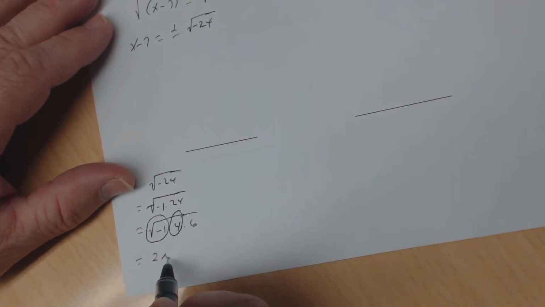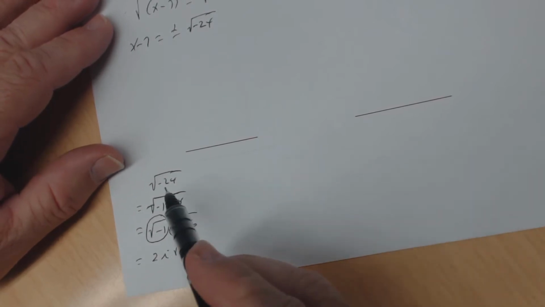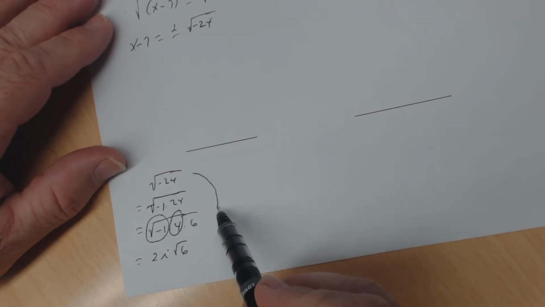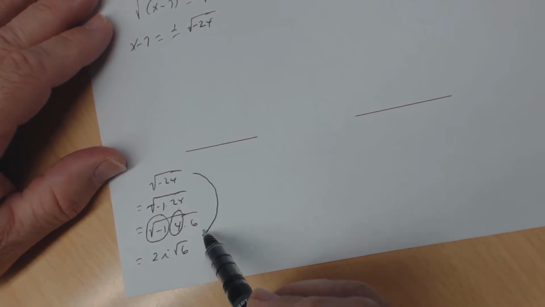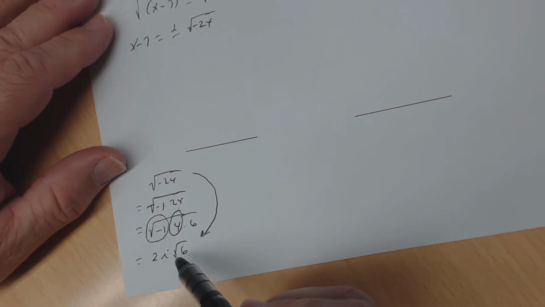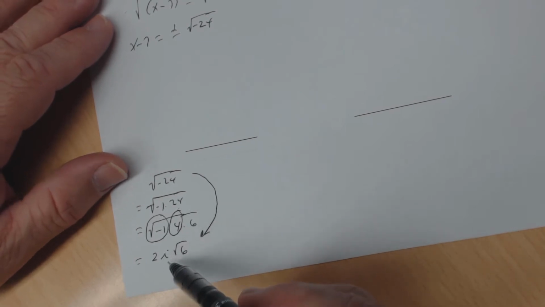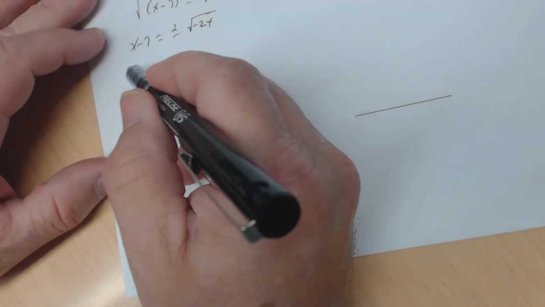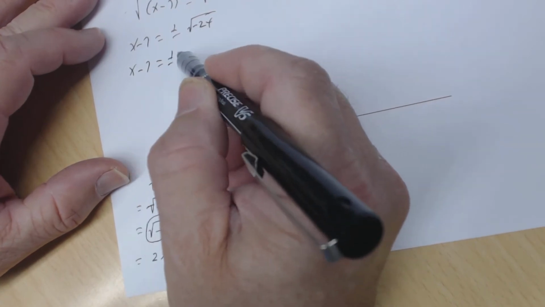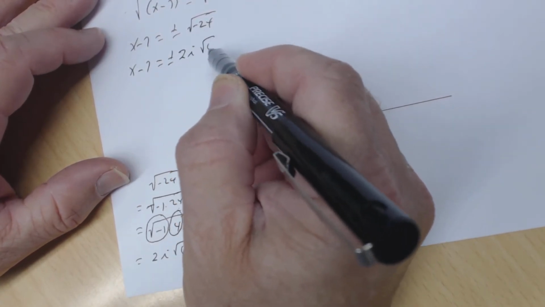So I'm going to get 2i squared is 6. So that's what the square root of a negative 24 is equal to in terms of simplification. So here I'm going to get x minus 7 equals plus or minus 2i square root of 6.